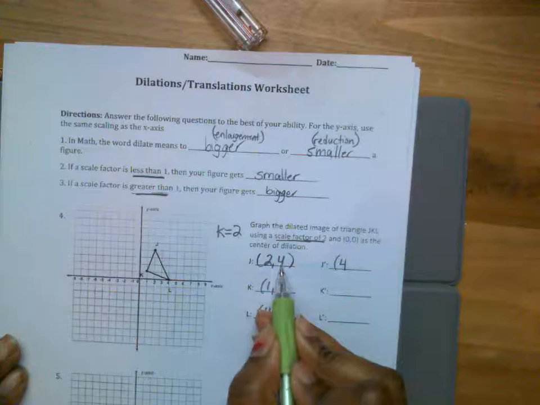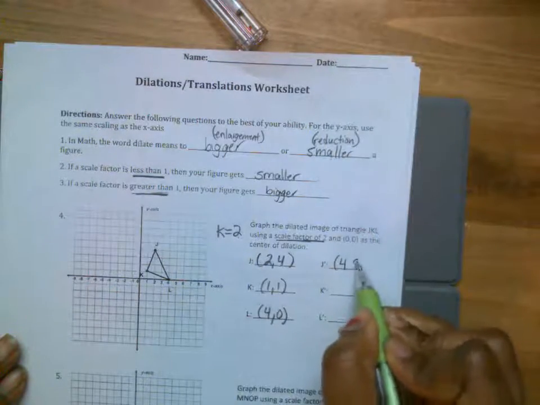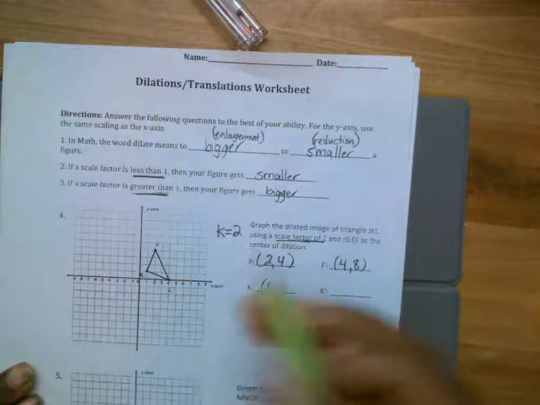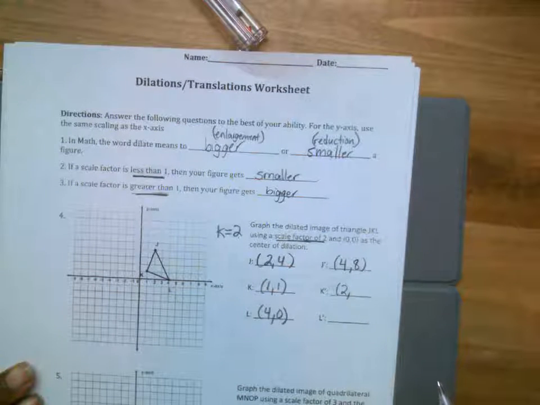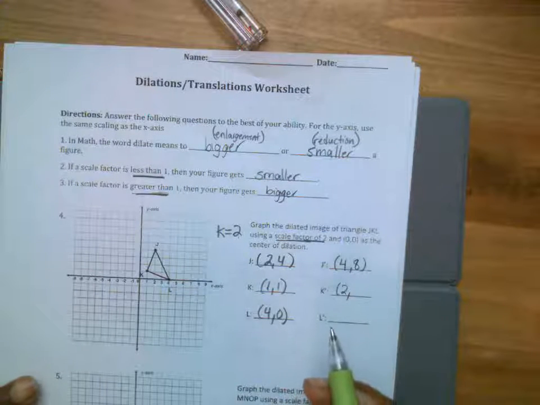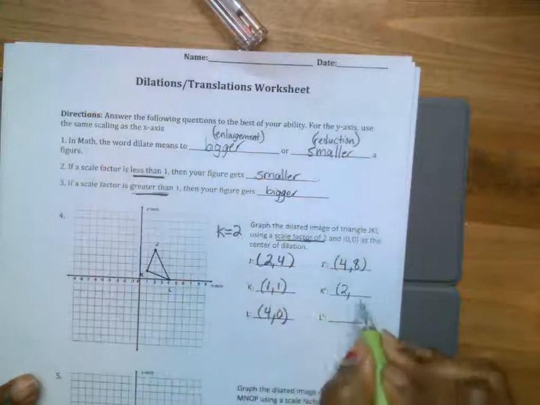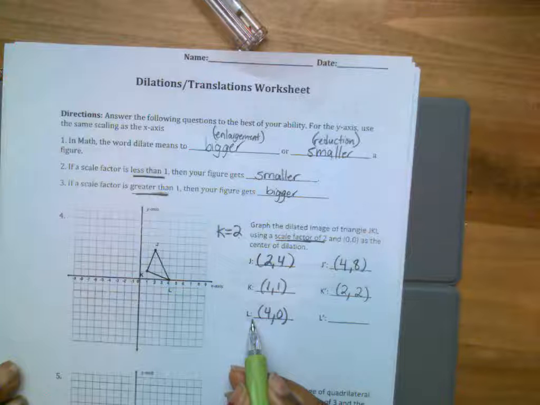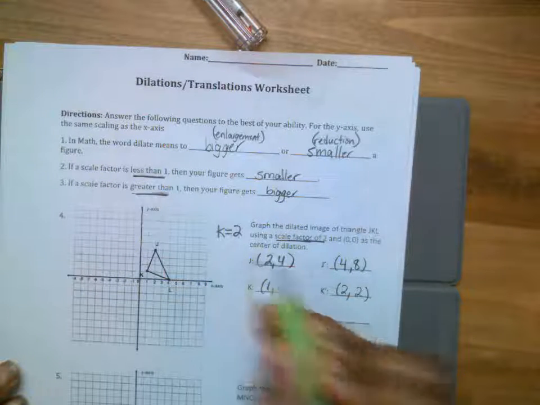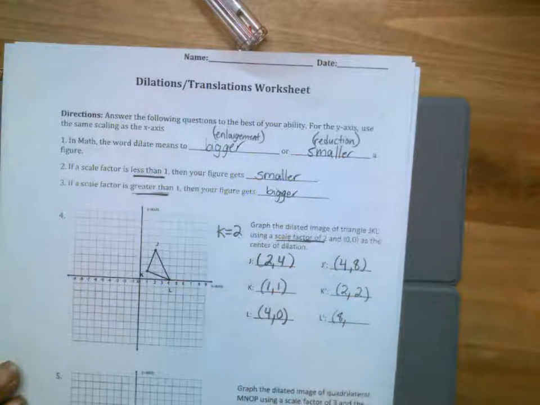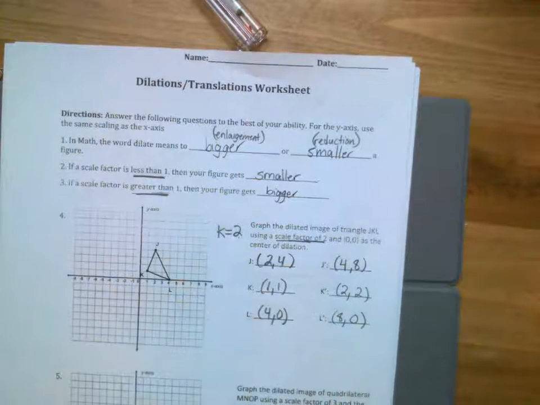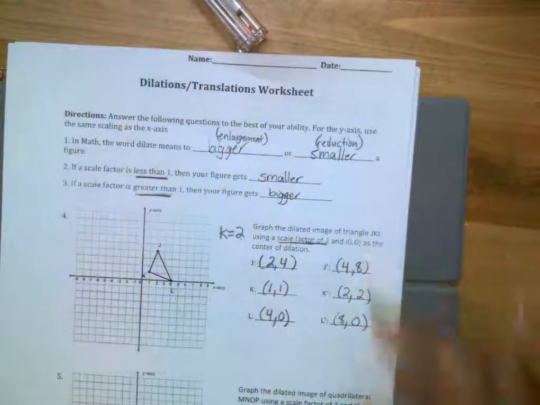Then we got 4 times 2, which gives us 8. Then 1 times 2 gives us 2, and 1 times 2 gives us 2. Then here we got 4 times 2, that gives us 8. And 0 times 2 gives us 0. And these are our new ordered pairs.